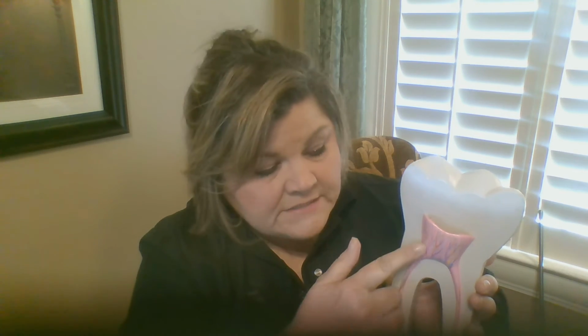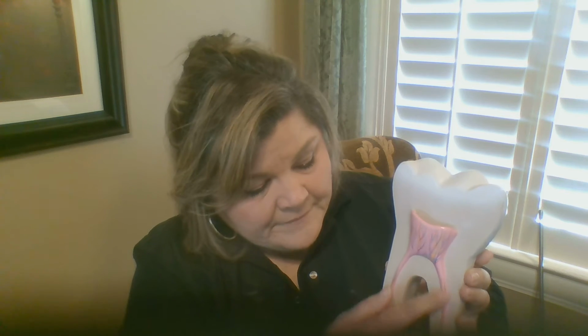So what happens then is you just have an empty shell. So they will put in a rubbery material, which is called gutta percha, to save the tooth. And then usually they'll come back and put a crown on top. So anyway, a little bit of a lesson on endotherapy, root canal.